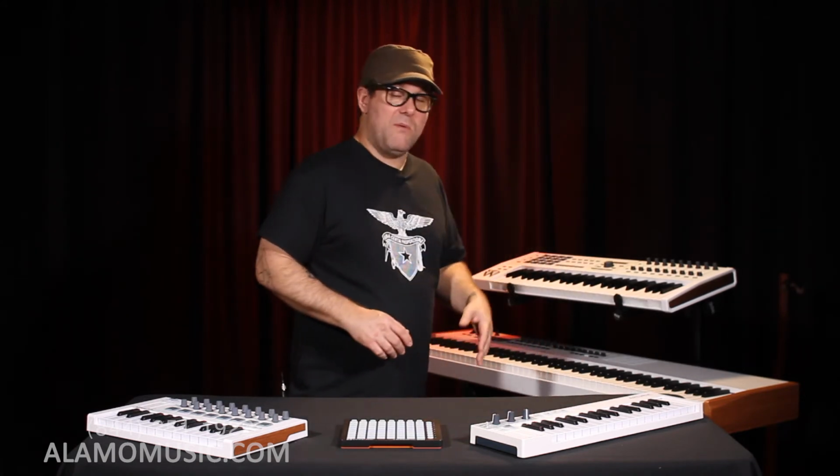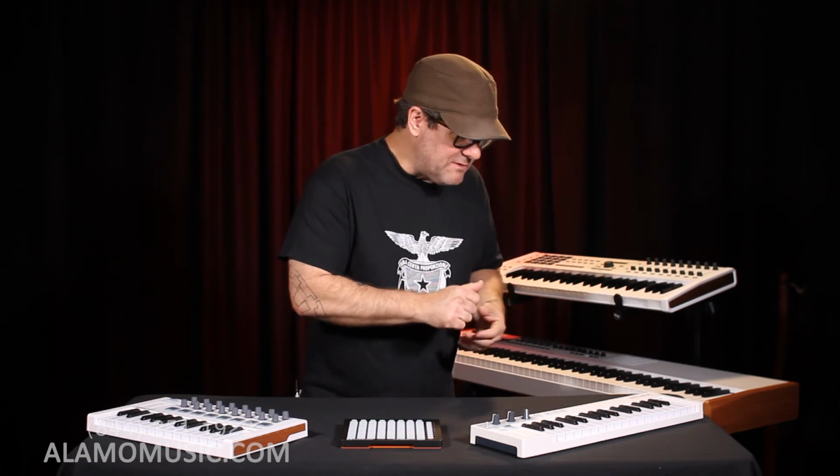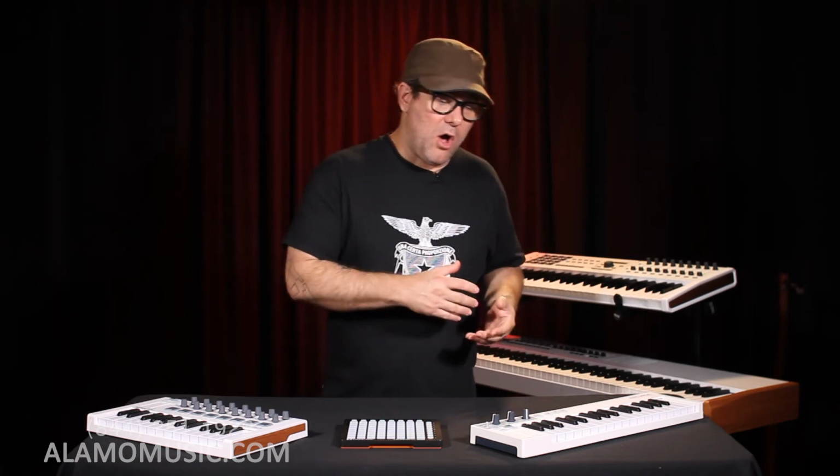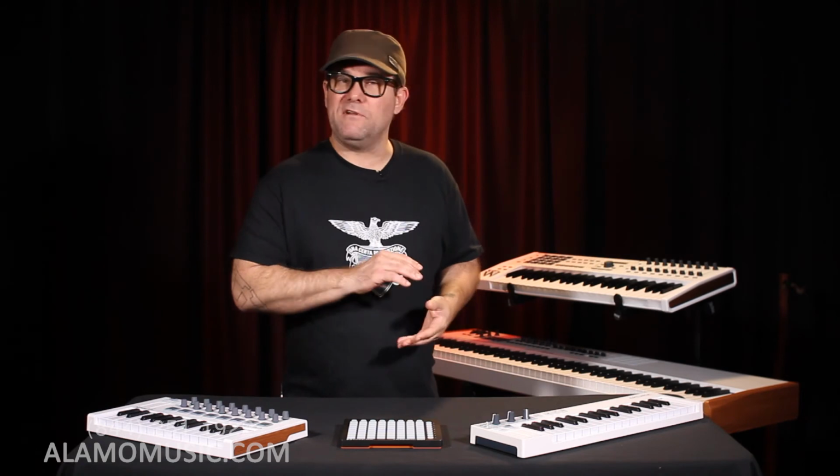Now, the Arturia keyboards also come with their own software, Analog Lab or Analog Lab Lite, which is basically a cross-section of all of their software emulations. So you basically have a Mini Moog, a Moog Modular, you have an ARP 2600, a DX7, I mean, it goes on and on.